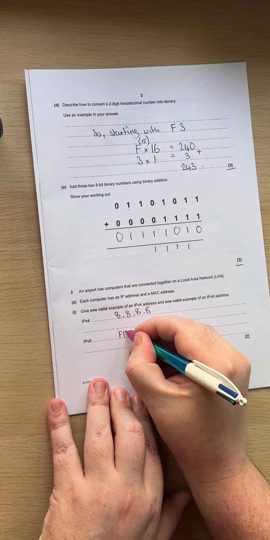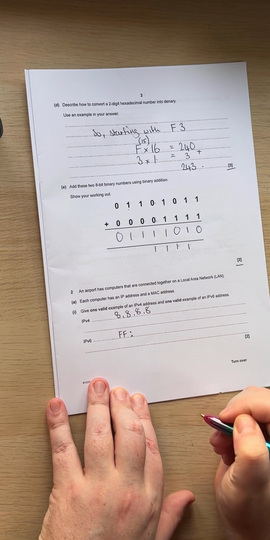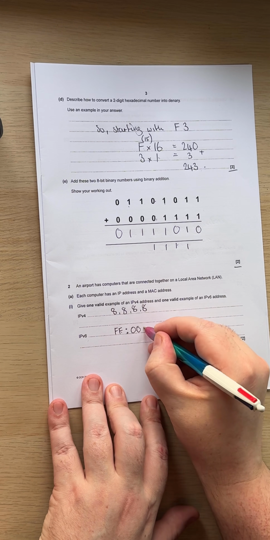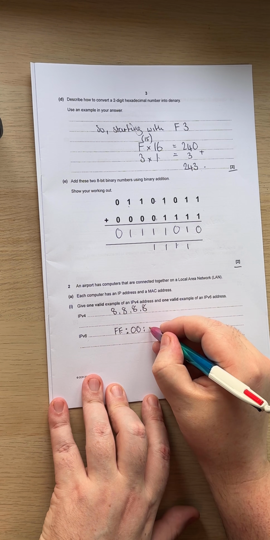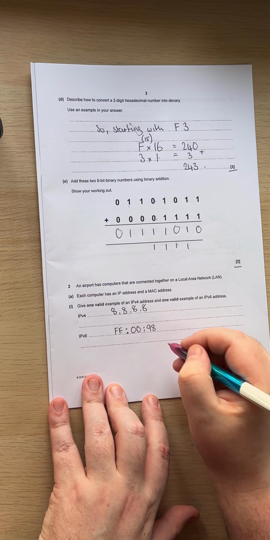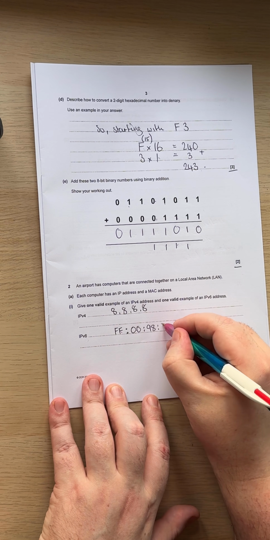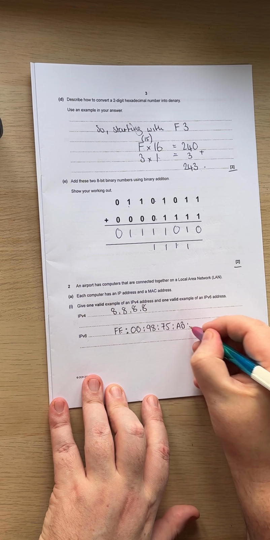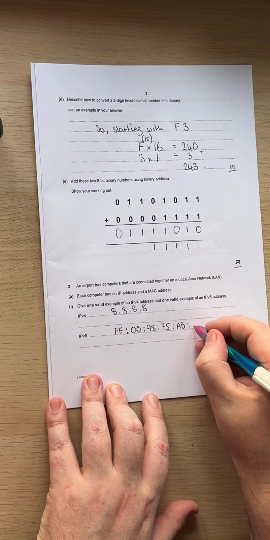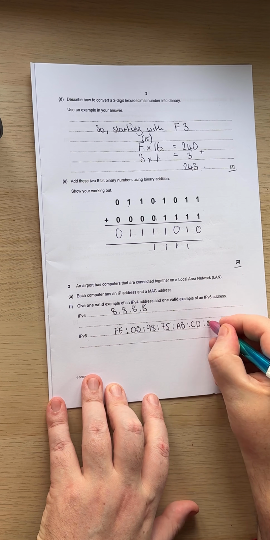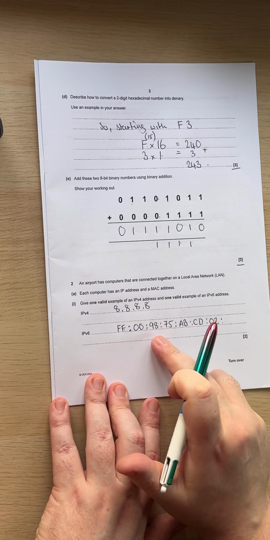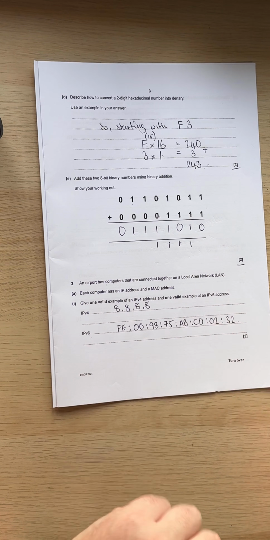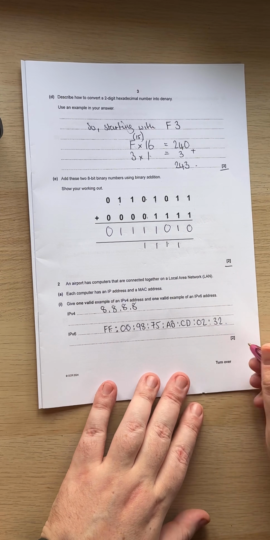So you can use any hex values. I could have FF. These are separated with a colon, by the way. I could have 0, 0, so there's my lowest value and my highest number next to each other. I could have something in the middle like 98, 75. It doesn't really matter whatever you do here, so long as they're valid hexadecimal numbers. CD, 02. How many have I got? 1, 2, 3, 4, 5, 6, 7. I need one more. Let's go with my favourite number, 32 at the end.